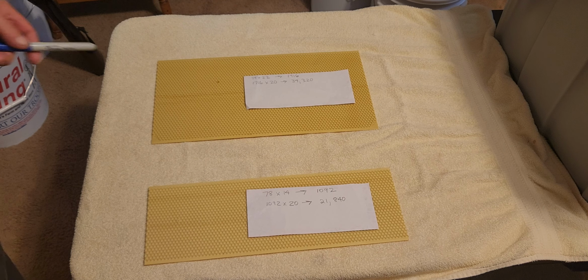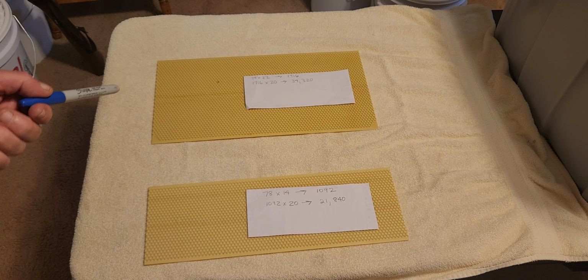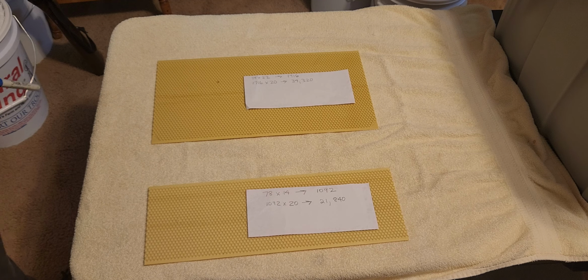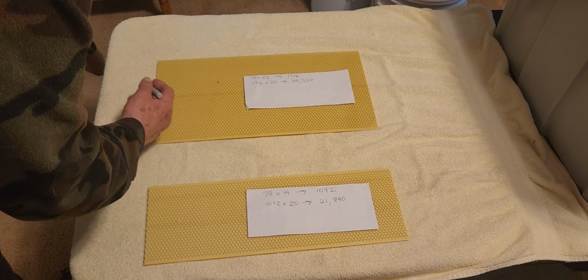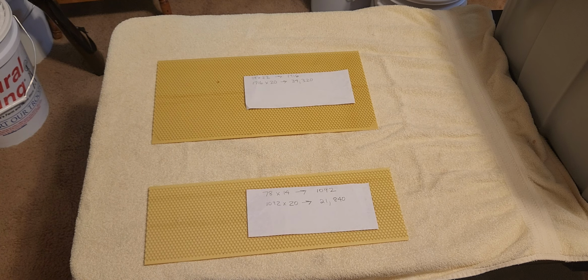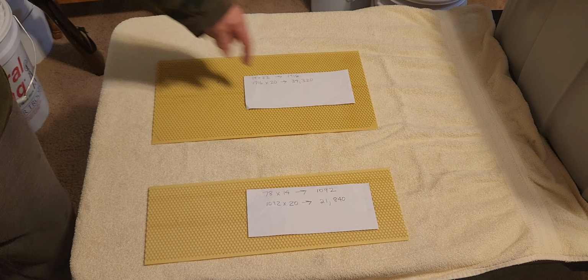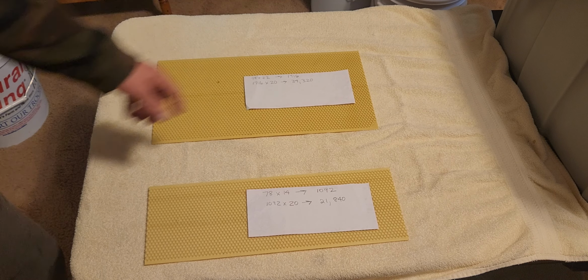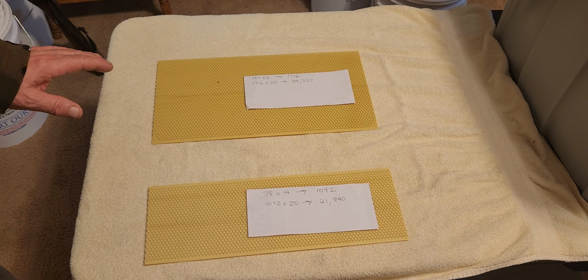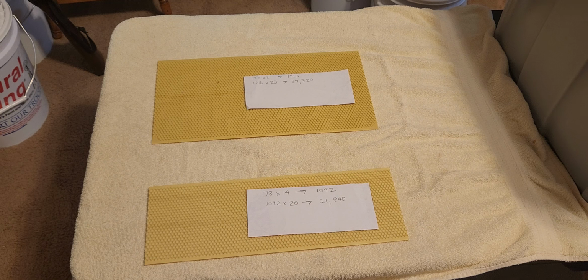Now, you could argue about the methodology I used to count. You can count diagonals, you could do this more than one way, and beekeepers will argue about it. I did it this way: rows and columns. I get 1,716 per side of each foundation.